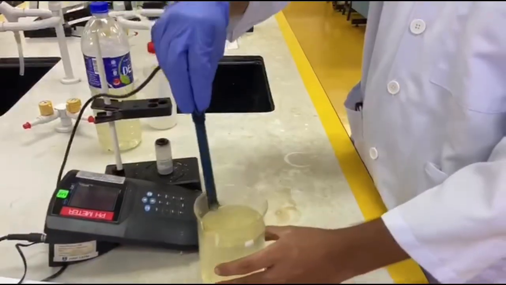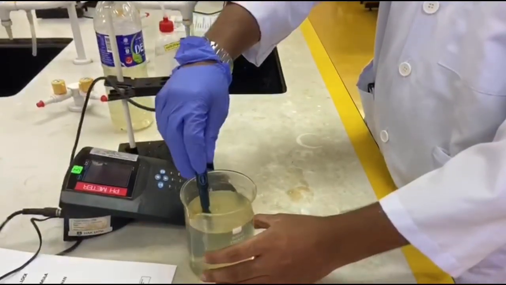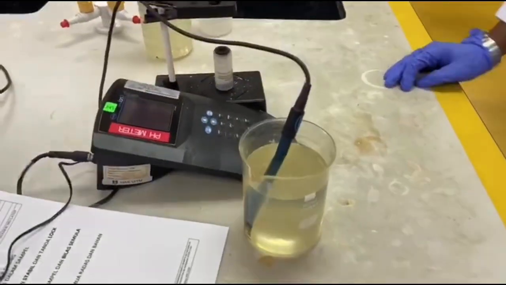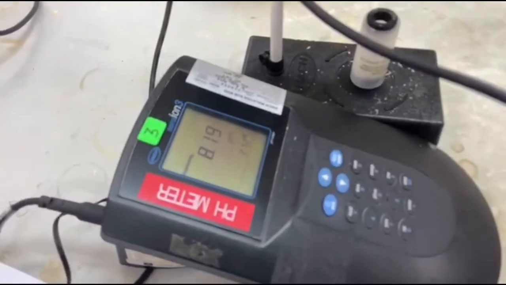Fifth step, wait for the reading to stabilize on the digital display. Sixth, record the pH value directly from the screen, and after use, rinse the probe again and store it properly.